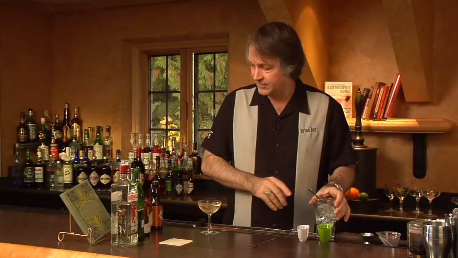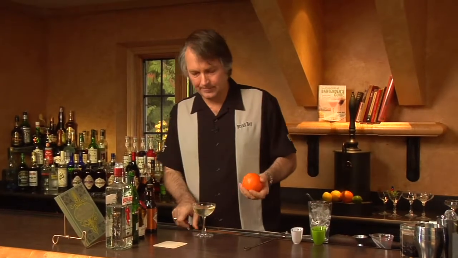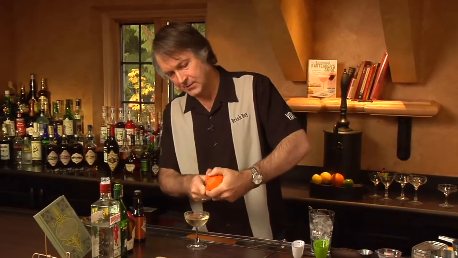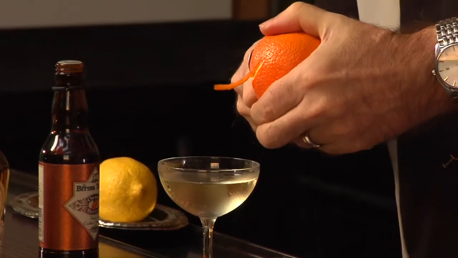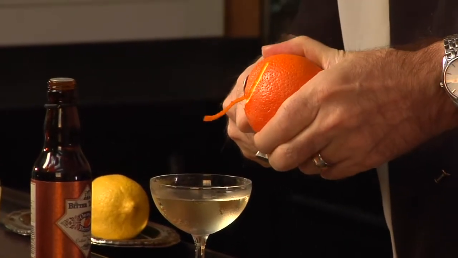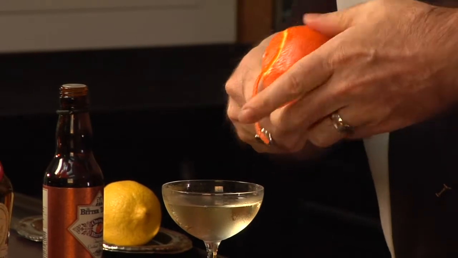Now the garnish for this is a twist of orange peel. So I'm going to use a channel knife and a nice fresh orange to get the orange zest made. I'm doing this over top of the glass so that any oils that come off are going to go into the glass itself.